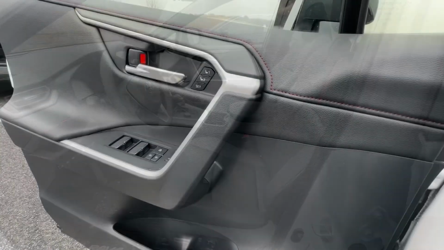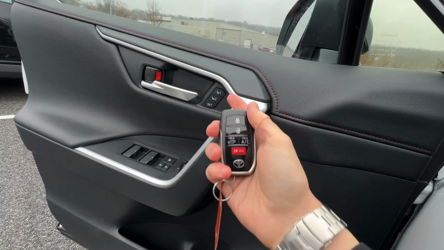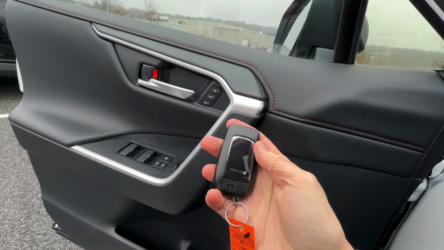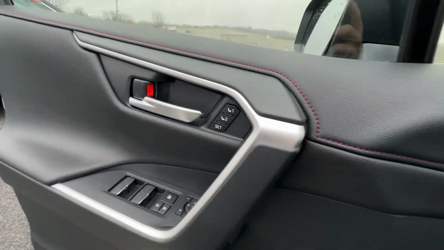Perfect. That's how you set the key fob to the seat memory on your Toyota for 1 or 2 drivers. So if you have 2 key fobs, you can pick which key fob you want to set to which seat setting.